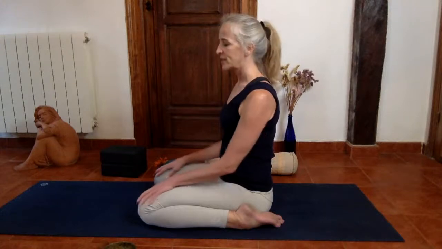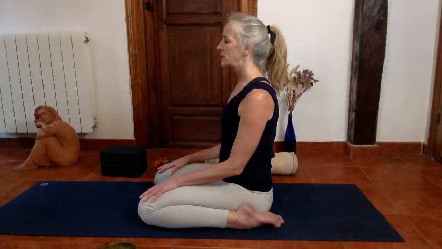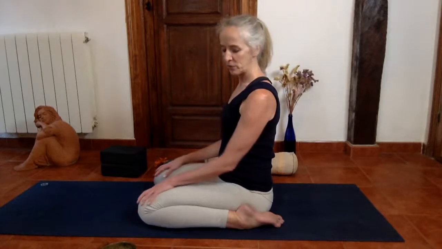If at any time you feel tension, please slowly move out. If you feel pain, tingling sensations, especially in the knees, then definitely move out.